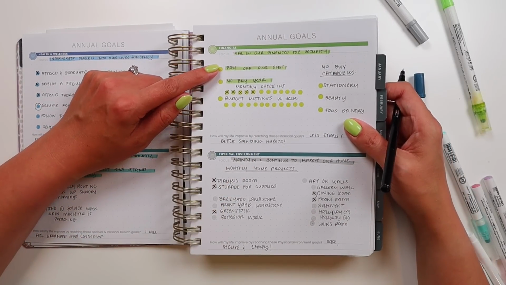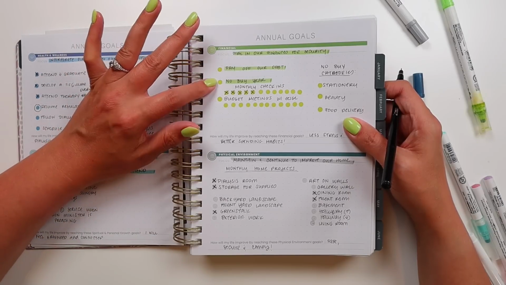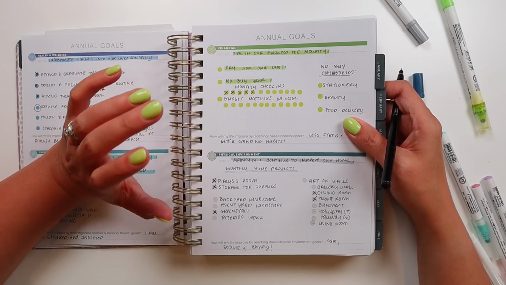We actually have made a pretty good dent in it. We have probably gotten more than halfway through what we wanted to pay off. And since we're halfway through the year, that's working really well. The no-buy check-ins are going well. The budget meetings, not so much.